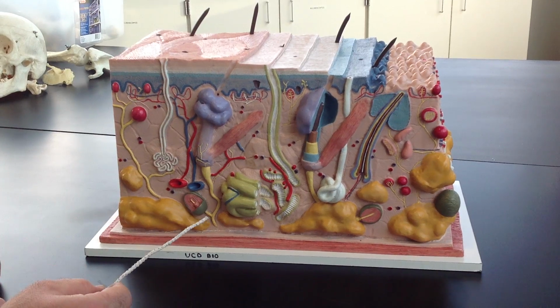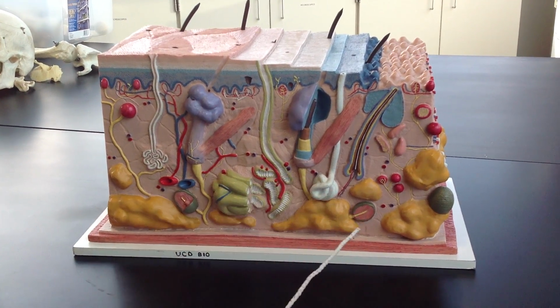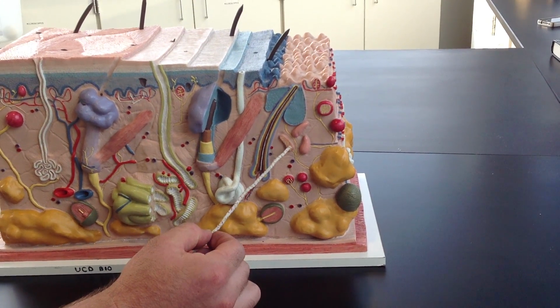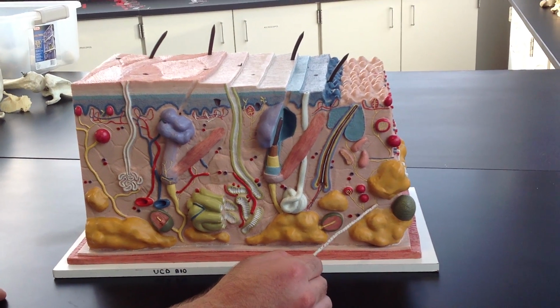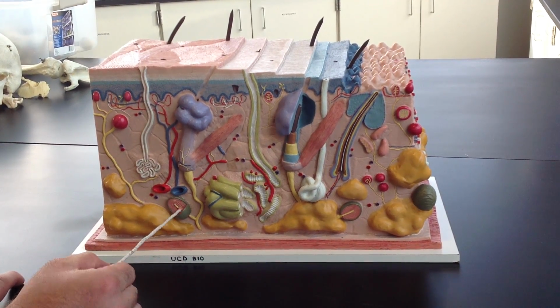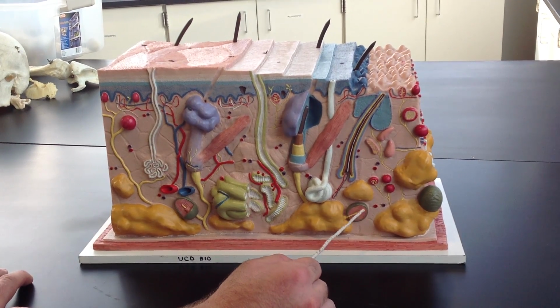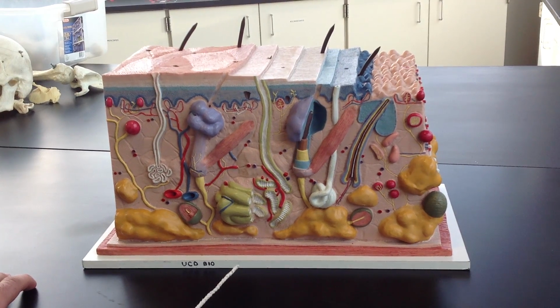Further down in the dermis, we get Ruffini corpuscles or bulbous corpuscles. These are stretch receptors. And even deeper to that, in the bottom of the reticular layer of the dermis, or even down into the hypodermis, are these things that look like cocktail olives. Those are Pacinian corpuscles, also called lamellar corpuscles, which are for deep pressure and vibration sensation.